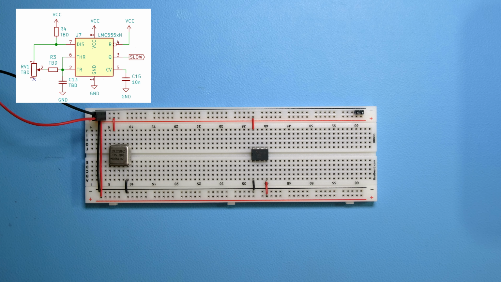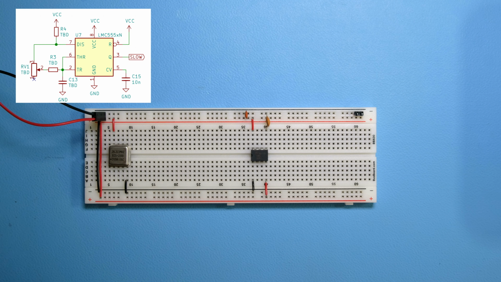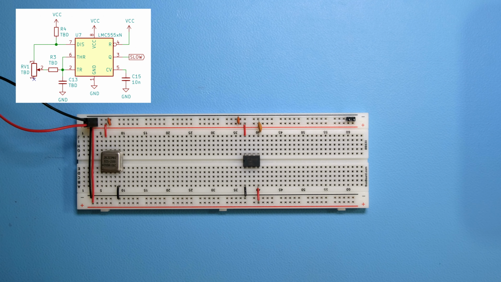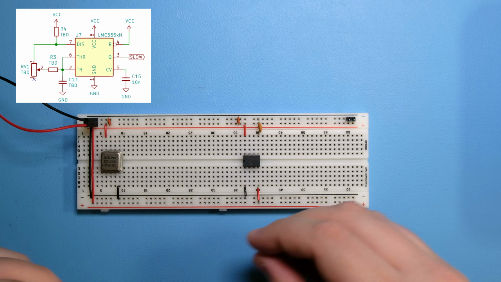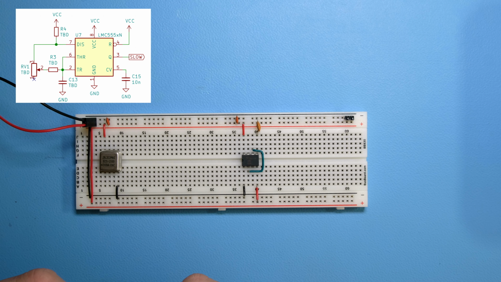We need a 10 nanofarad capacitor on pin number 5, going to ground. We also need a decoupling capacitor for the power, and I might as well add one for the oscillator here. Then we need to wire up pin 6 and pin 2 together. I have a little jumper here. Then we need a capacitor going to ground on the threshold. I'm going to start with a 1 microfarad capacitor. So that's pin number 2.